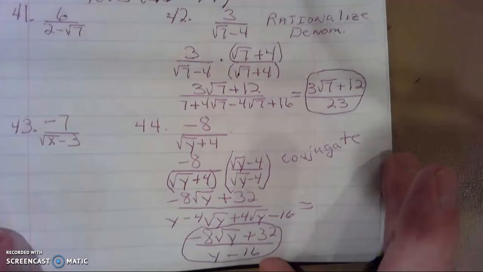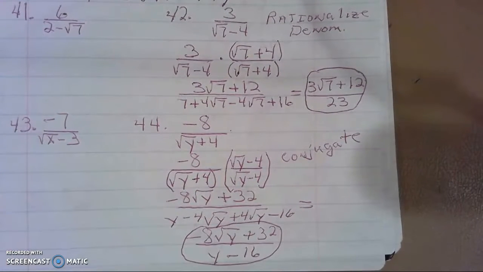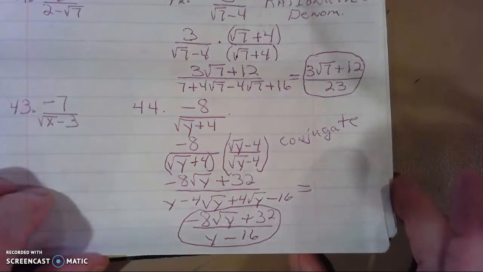Notice, same thing on 44. Negative 8 over square root of y plus 4. We've got the radical in the denominator, so we multiply by the conjugate of that. When you have radical y plus 4, the conjugate is radical y minus 4 that we multiply on top and bottom. On top, you use the distributive property. On the bottom, you use FOIL, and then simplify.